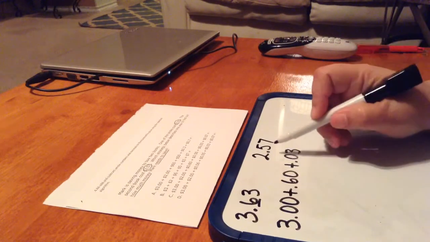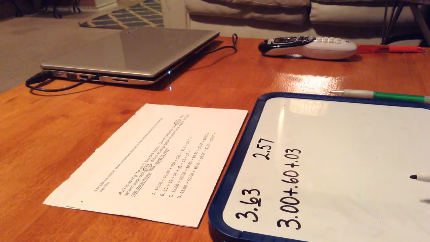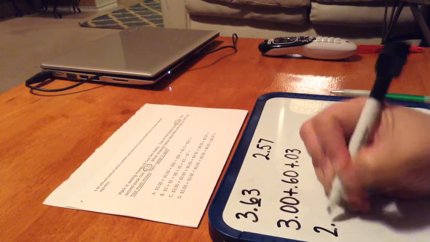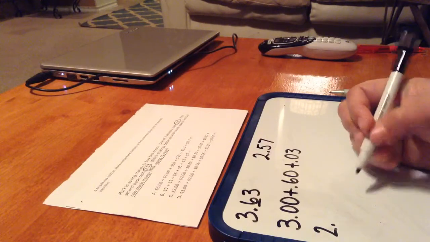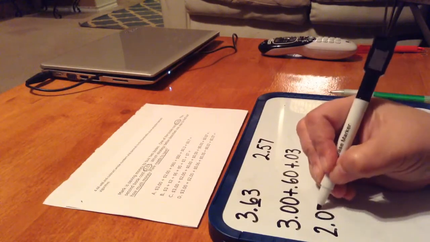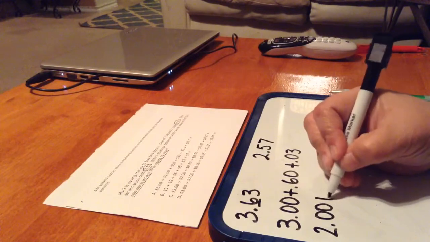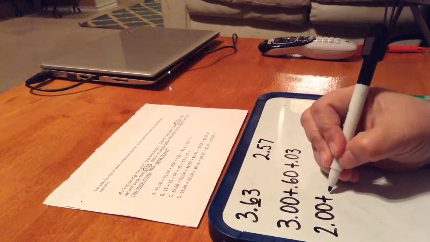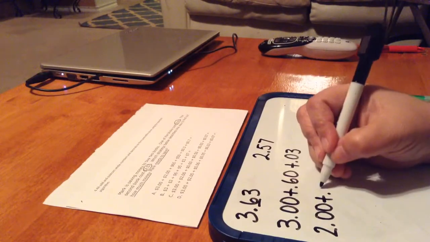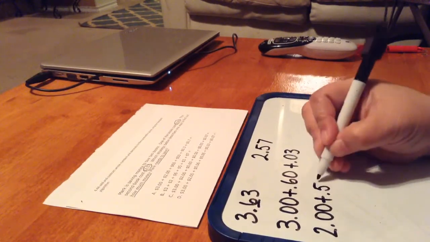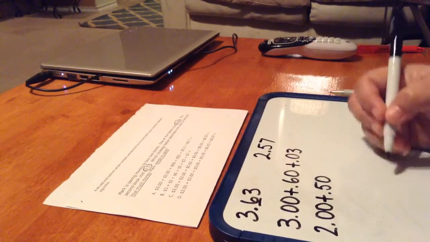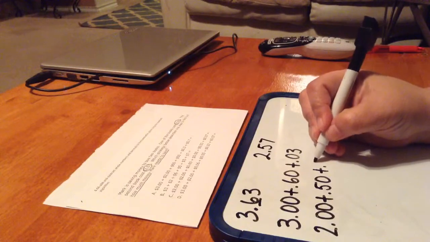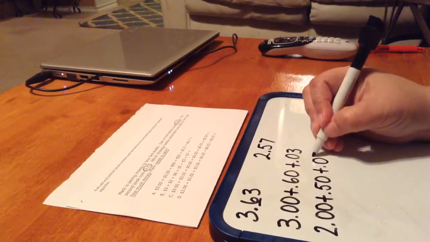Now let's break up the next number, which is $2.57. Let's put our 2 in the ones place with our decimal, and then we put the zeros because we're doing expanded form. The next number is the 50 cents. So we put our decimal, put the 5 in the tenths place, and a 0 in the hundredths place, followed by the decimal with the 0 in the tenths place and the 7 in the hundredths place.